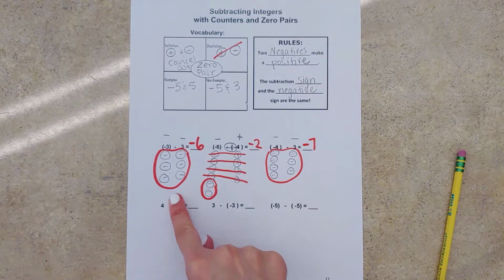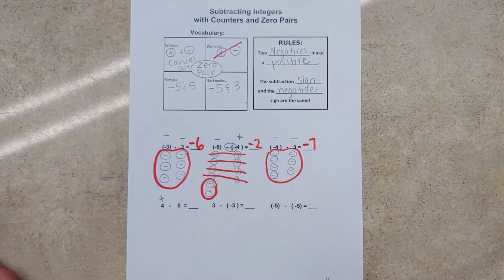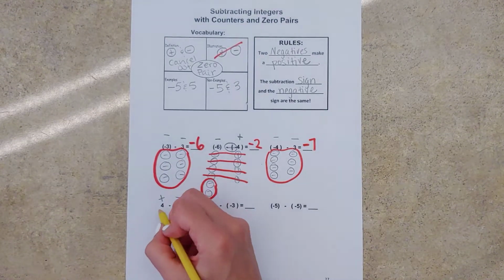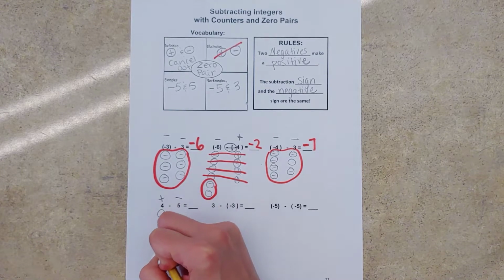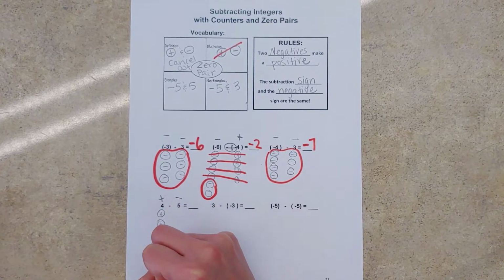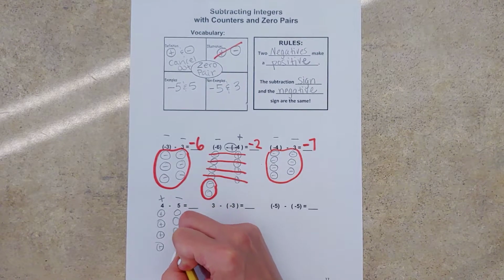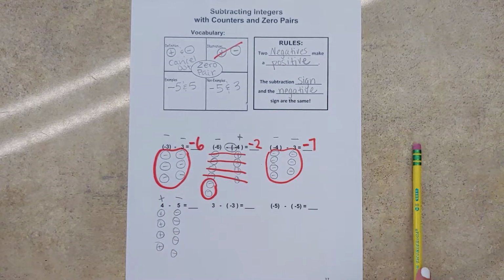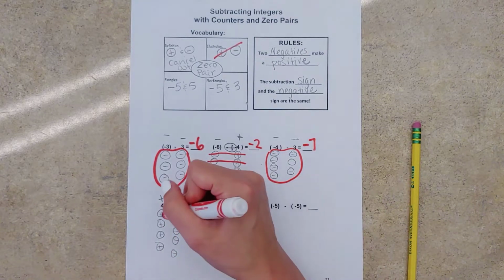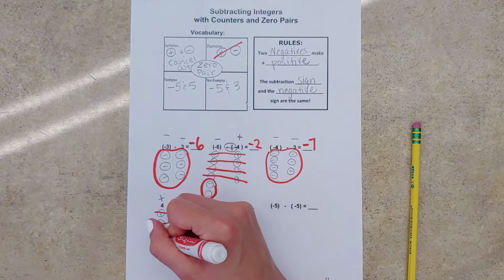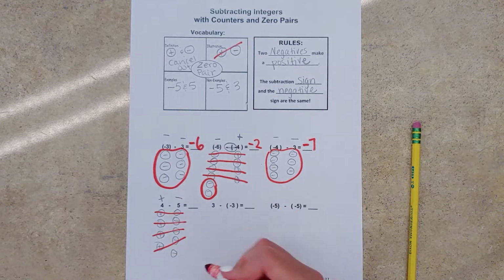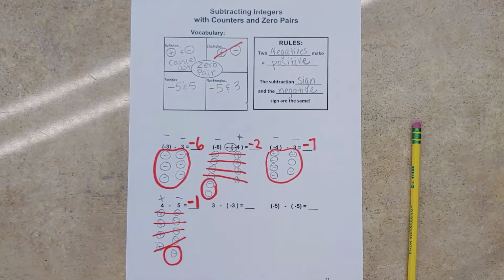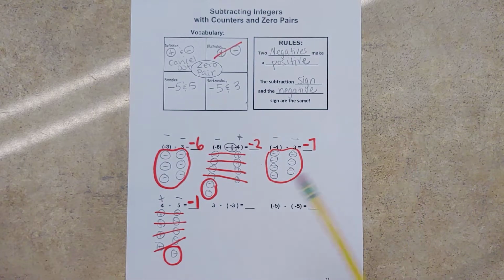Positive or negative 4? Positive. Positive or negative 5? Negative. Draw your little sketch. 1, 2, 3, 4 positives. 1, 2, 3, 4, 5 negatives. Do we have any zero pairs? Yes, so many. Positive and negative, positive and negative, positive and negative, positive and negative. We're left with a negative 1.